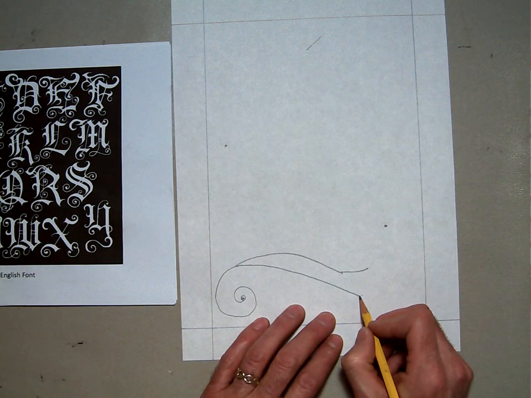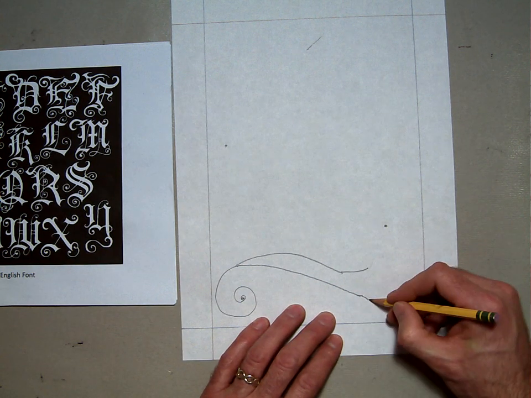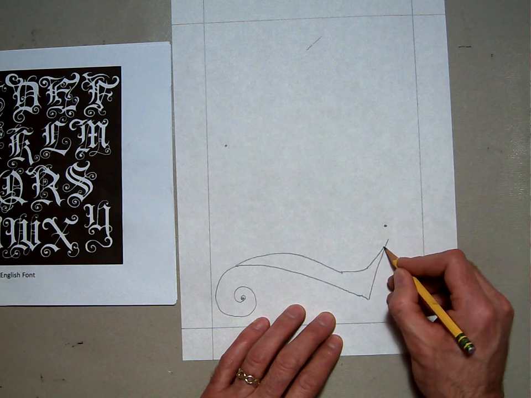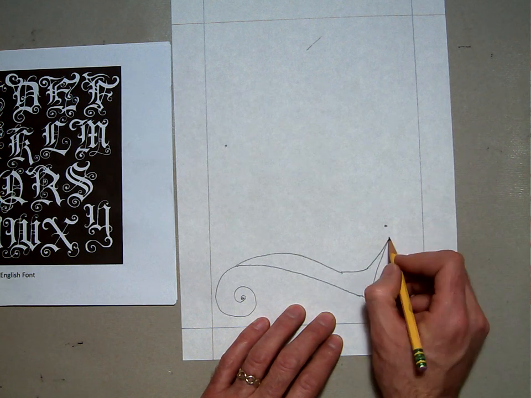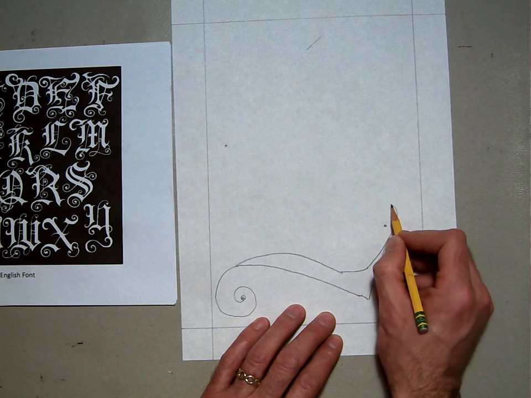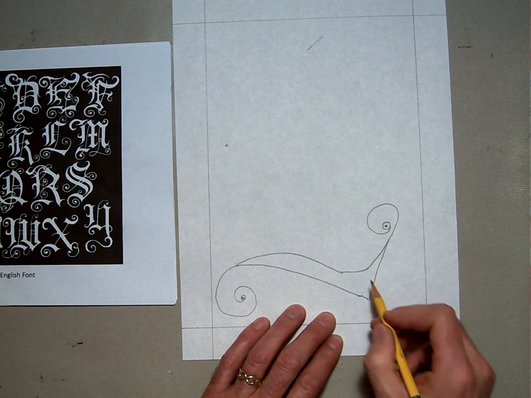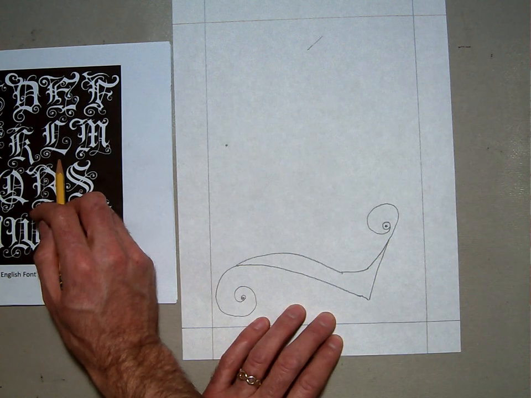Okay, so I'm going to actually turn this piece down and turn it up like that and shape it out to here. Okay, then I'm going to take this and swirl it around that point like that. Okay, so I've got that bottom piece right here.